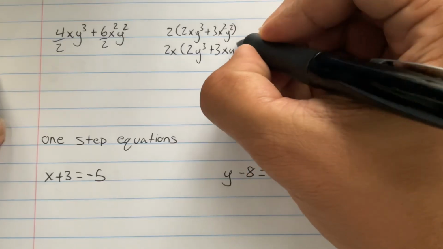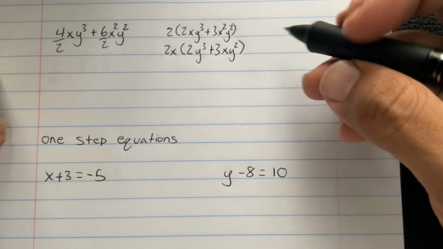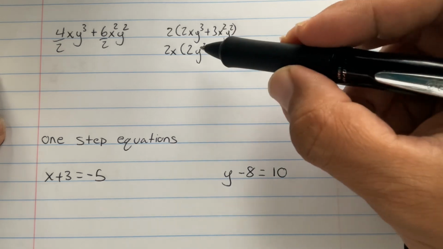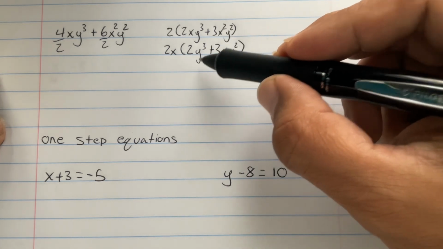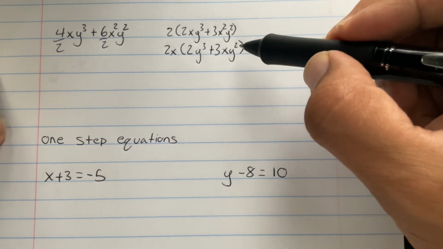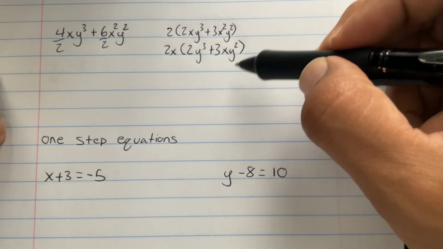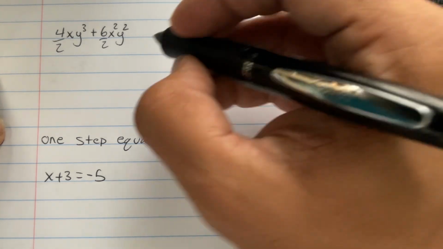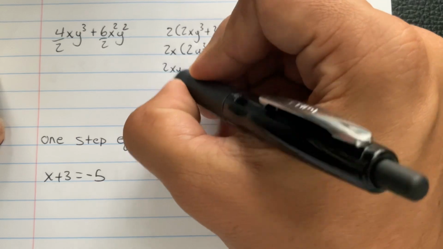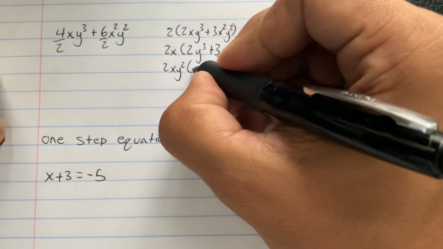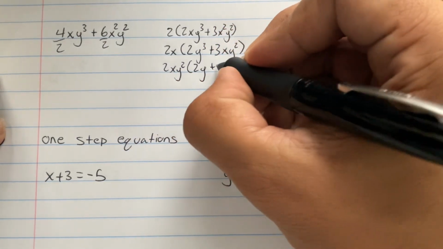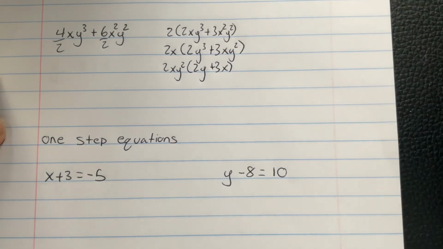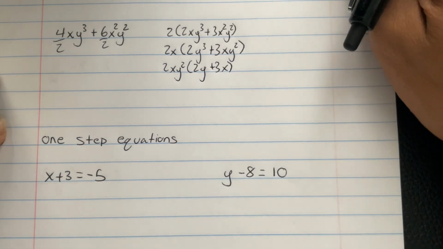and y squared. All right, how many y's do they have in common? This one has 3, so y times y times y, and this one has y times y. So they only have y times y in common, so I'm going to remove y to the second power, causing it to be 2y plus 3x. And that's done. That's factored.